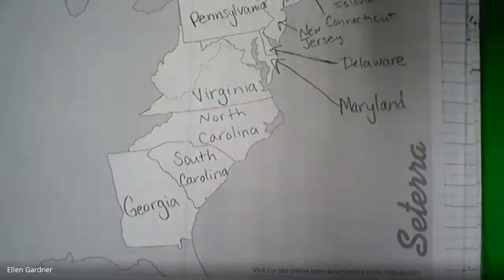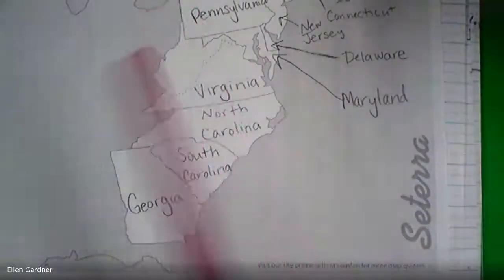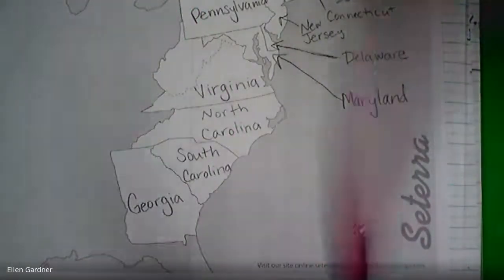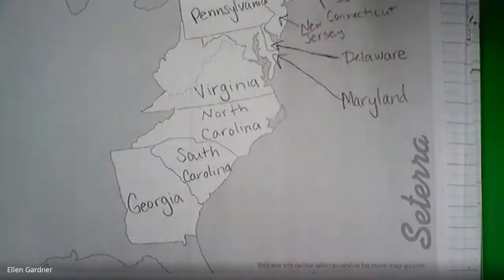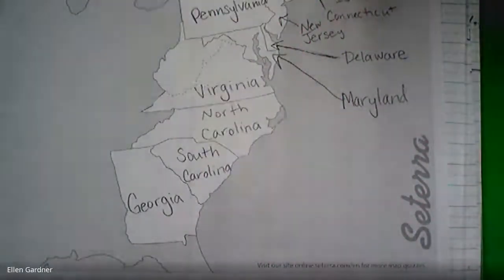Now we are going to color these according to the New England, Middle, and Southern colonies next. So I'm going to use this pen, which would end up bleeding through if I covered the word. So I'm just going to outline each of the New England states with this pink. You can do the same, or if you'd like to use a colored pencil to just very lightly shade it so that you can still see the words, that's fine too.